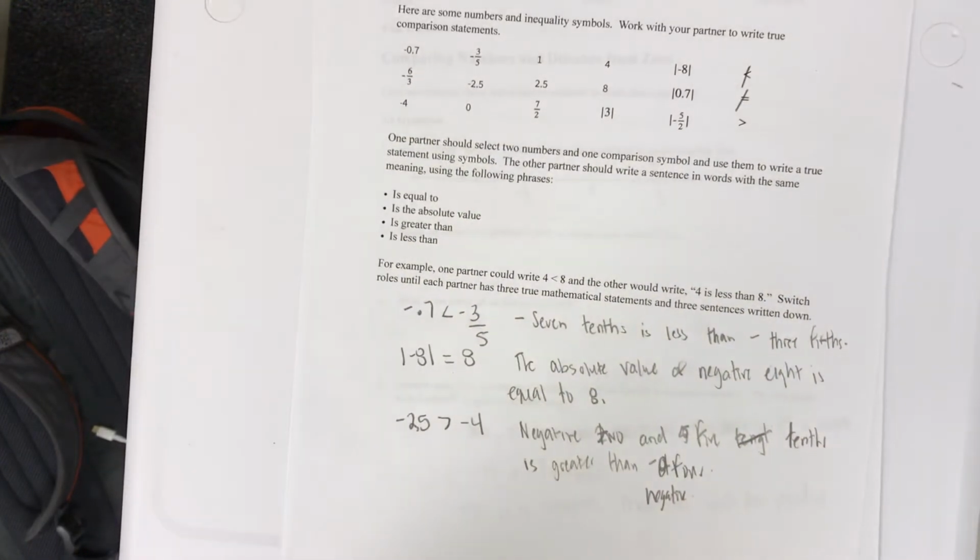So the goal of today was to get used to absolute value using inequality statements and putting it all together. Now I'm going to ask students to order things from least to greatest with absolute value. I'm also going to ask students to compare numbers using absolute value. And so they have to be acquainted with this concept. I think that's basically it for today.